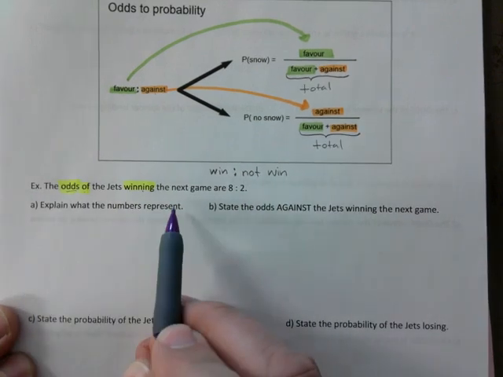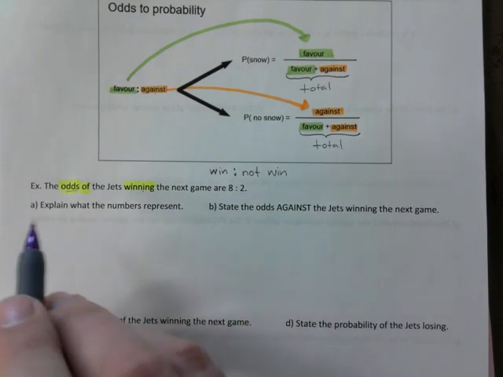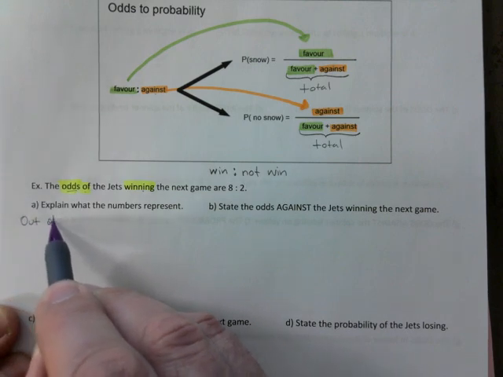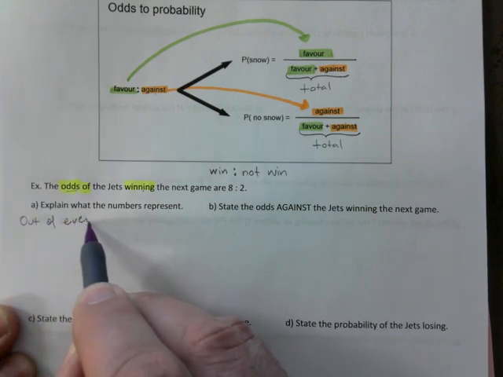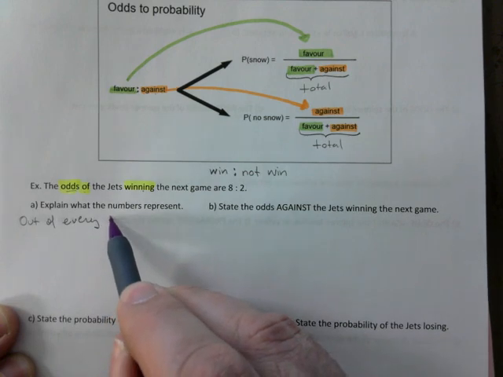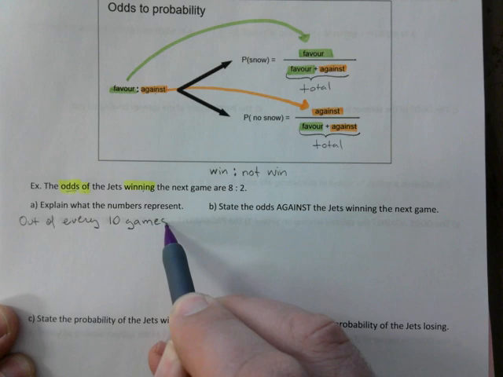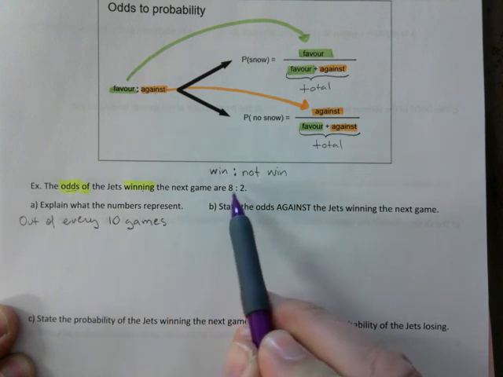So explain what these numbers represent. So this is what I'm going to say here. Out of every 10 games, where do I get the 10 from? I added them, right? 8 and 2.